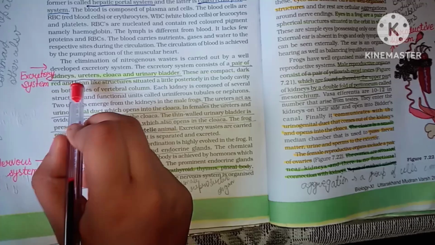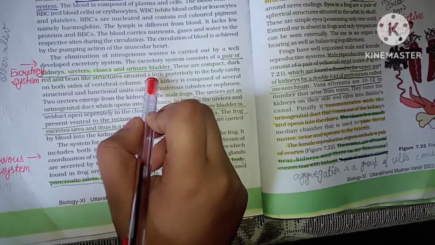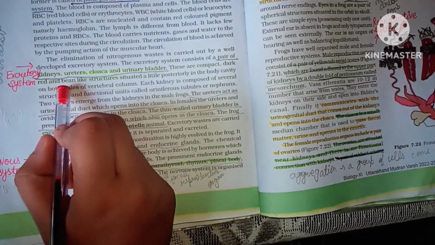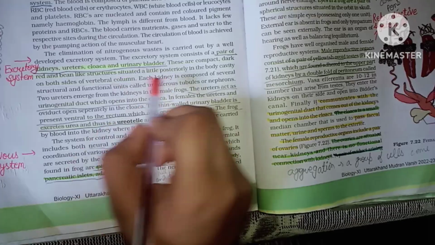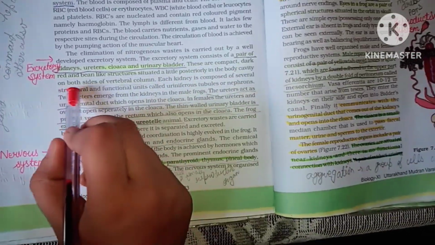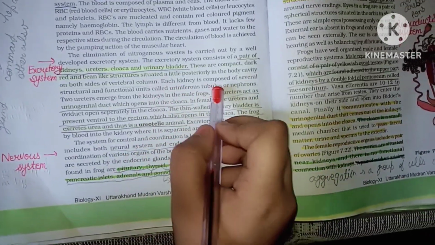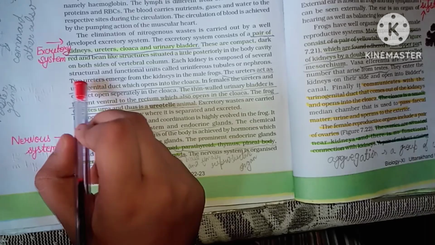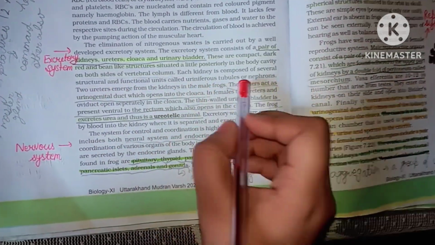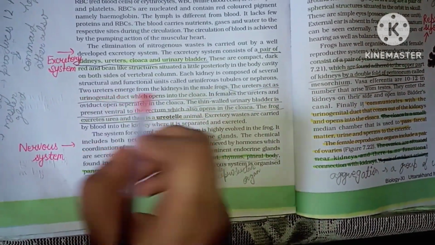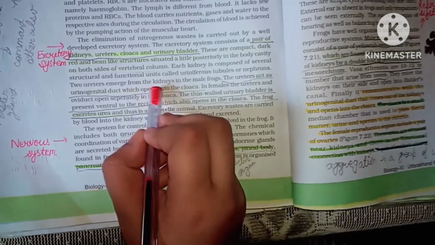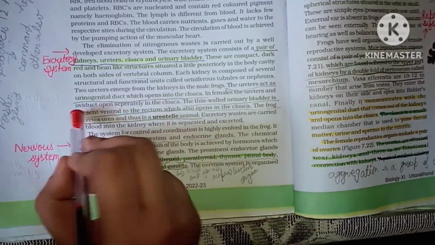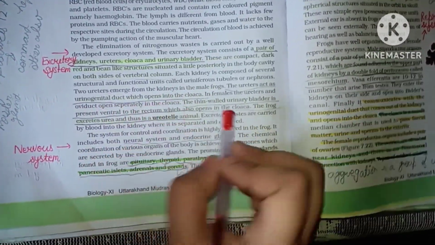These are compact, dark, red bean-like structures situated a little posteriorly in the body cavity on both sides of the vertebral column. Each kidney is composed of several structural and functional units called uriniferous tubules or nephrons. Two ureters emerge from the kidneys in the male frog. The ureters act as urinogenital duct which opens into the cloaca. In females, the ureters and oviduct open separately in the cloaca.